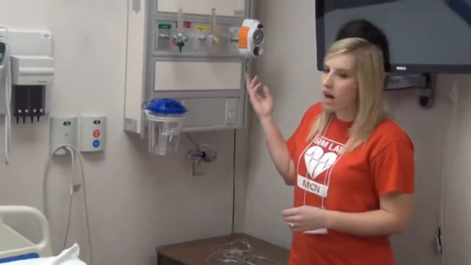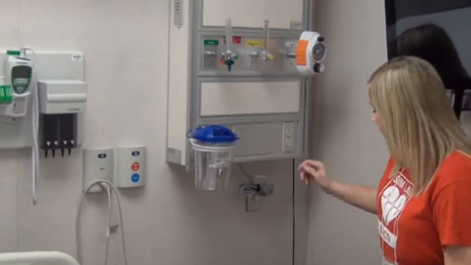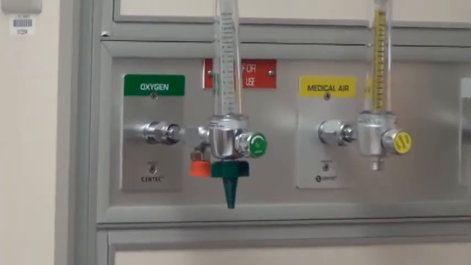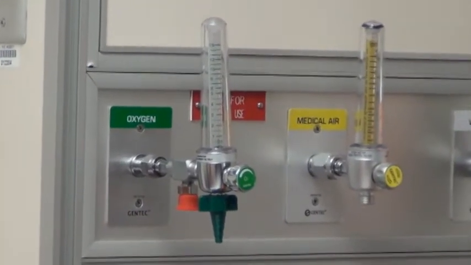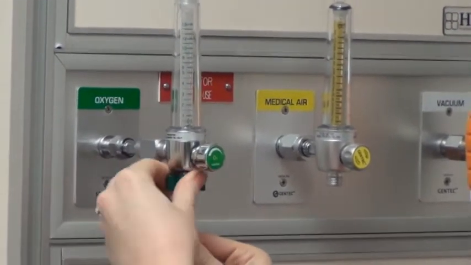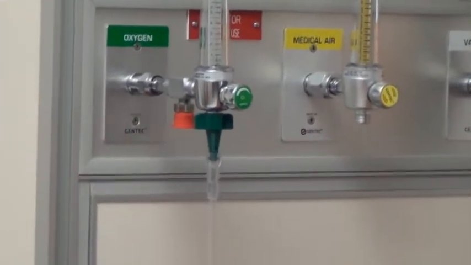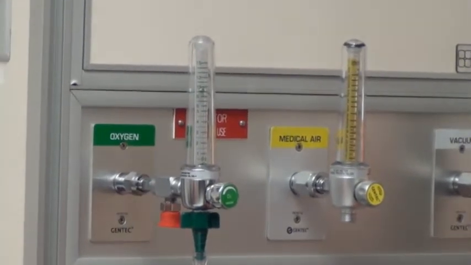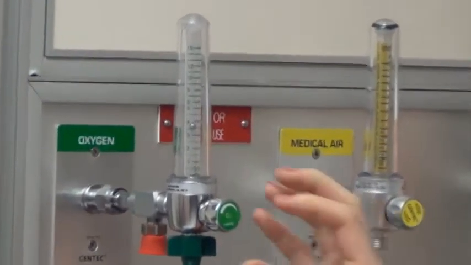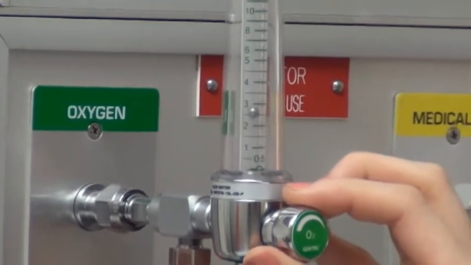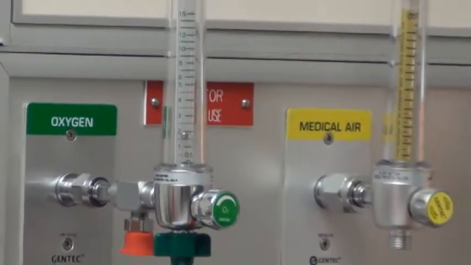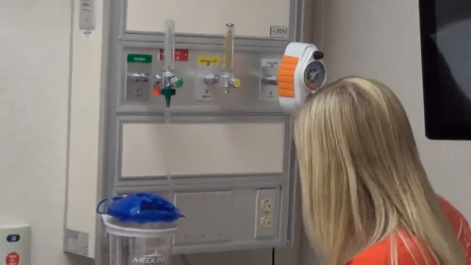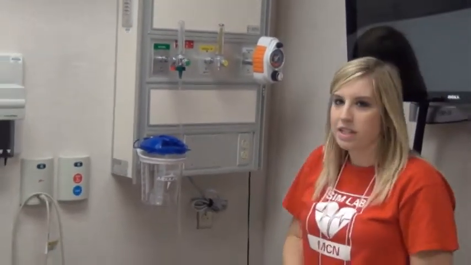Over here we have our oxygen and suction equipment. So if your patient requires oxygen, and if it's by nasal cannula or mask, you'll connect it here. And then you'll turn it on by the little button over here and you'll turn it clockwise. You'll hear it come on and then you can titrate to the orders that they're given and then place it on your patient. And then here is the suction equipment in case you were to need that in any scenario.